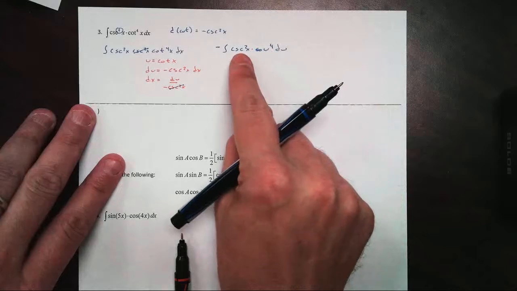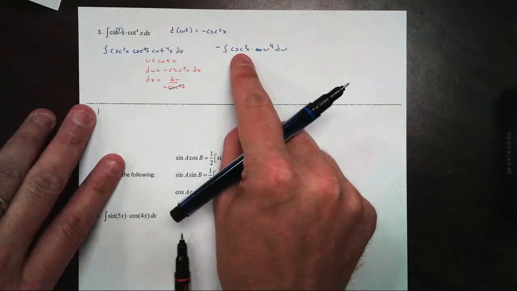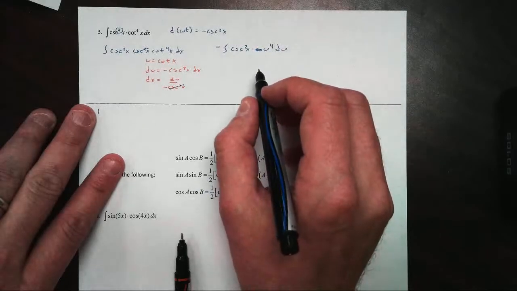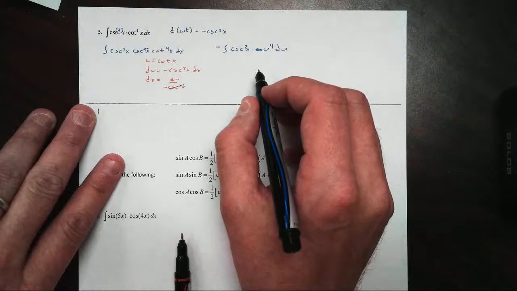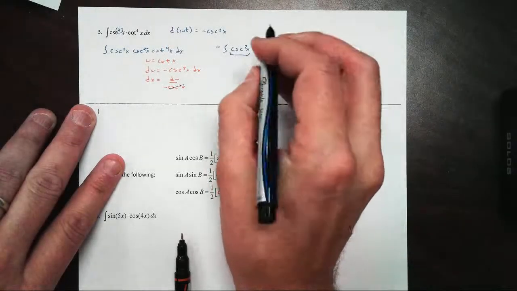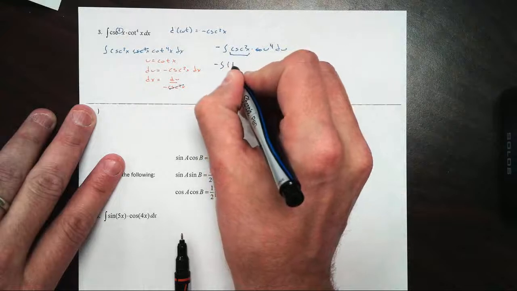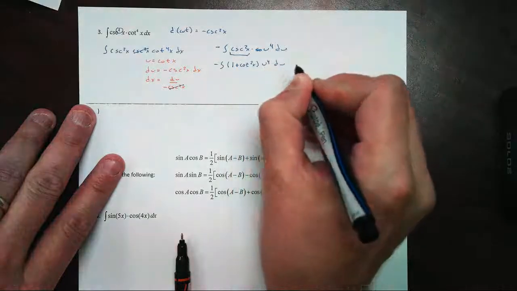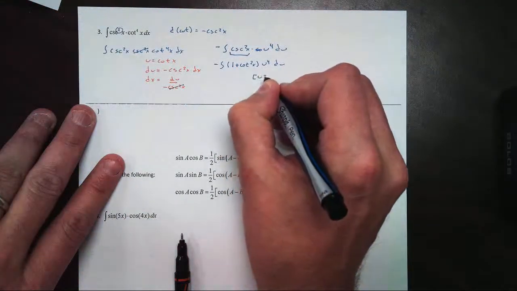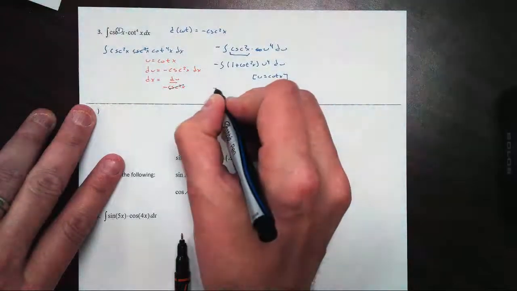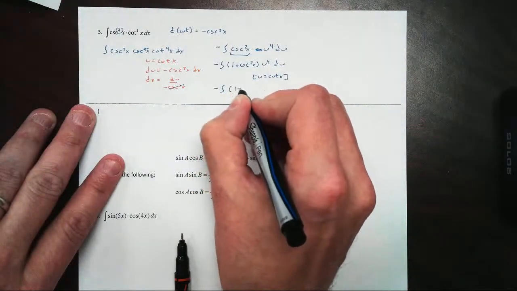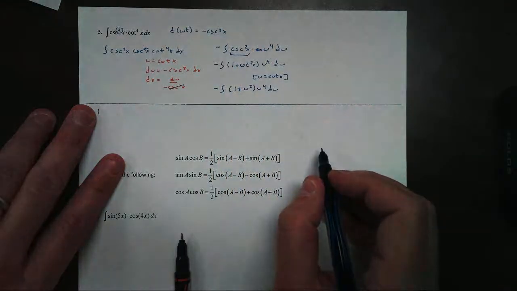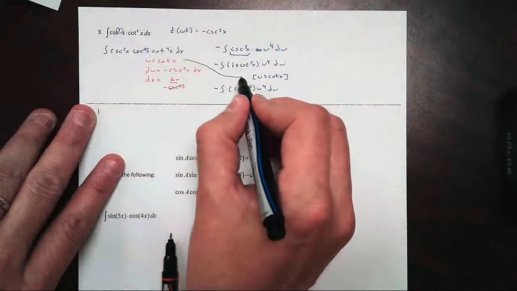And now again, I still have a problem. I don't like this cosecant squared, but remember our identity from the other side. I could write this as just 1 plus the cotangent squared of x, u to the 4th, du. And recall, u equals the cotangent of x. So if I plug that in, we're going to get 1 plus u squared, u to the 4th, du.